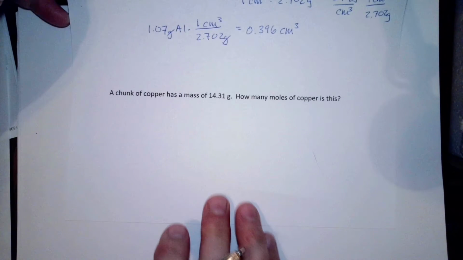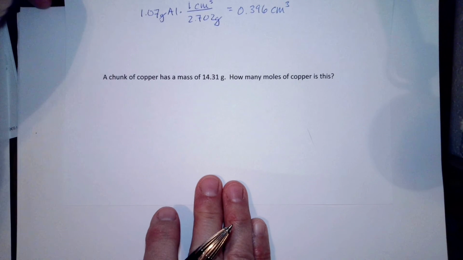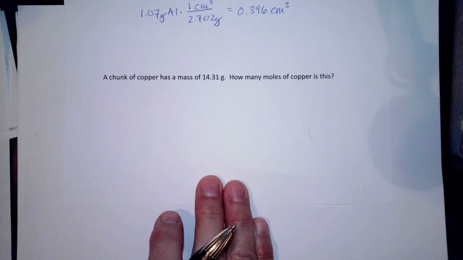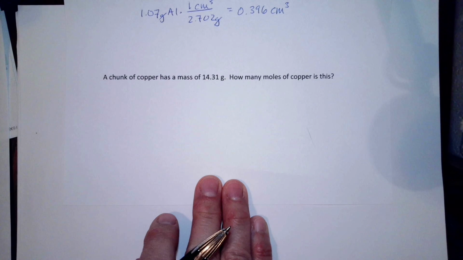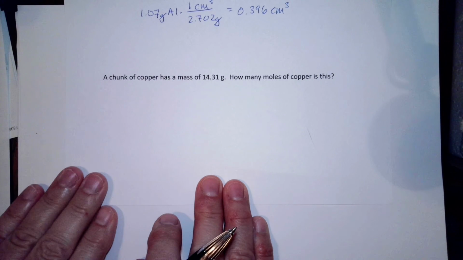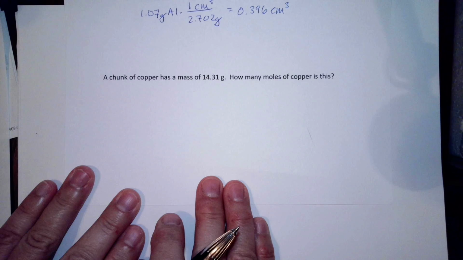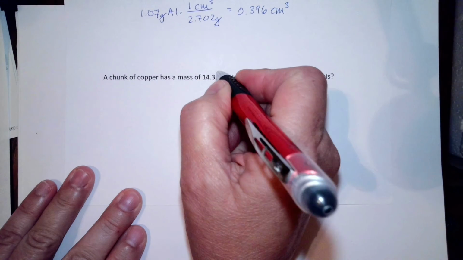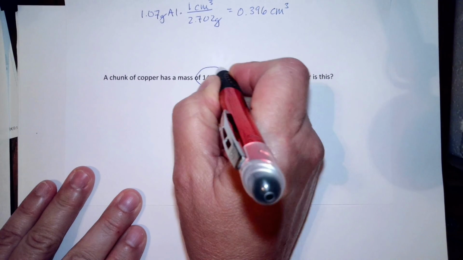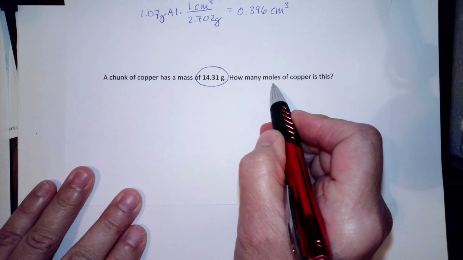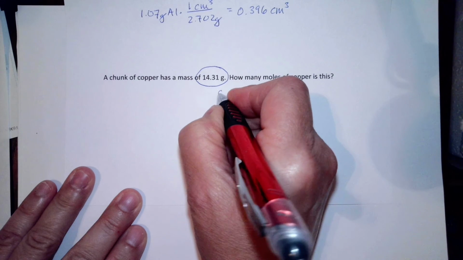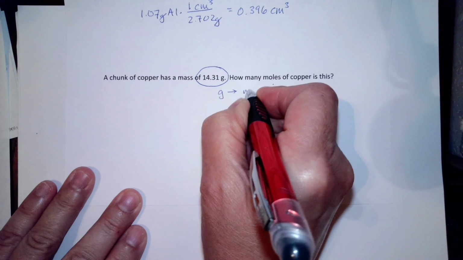Third one, and this is what we're doing this week, is converting to moles. But we do this the same way. It's the exact same kind of problem. So a chunk of copper has a mass of 14.31 grams. How many moles of copper is this? So our given is going to be the only number in the problem. We want moles. So we have grams. We are going to moles.